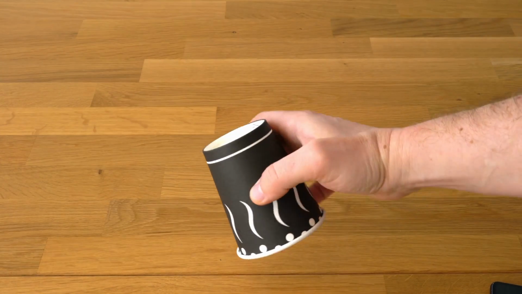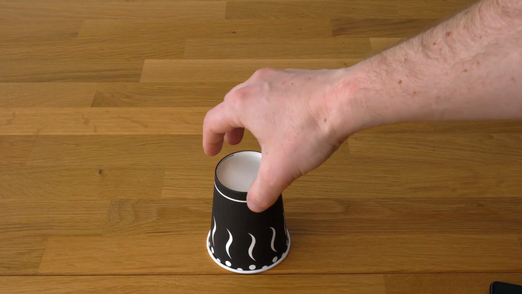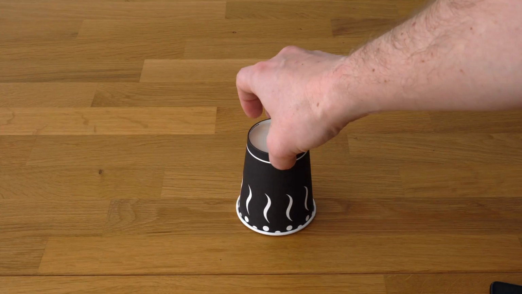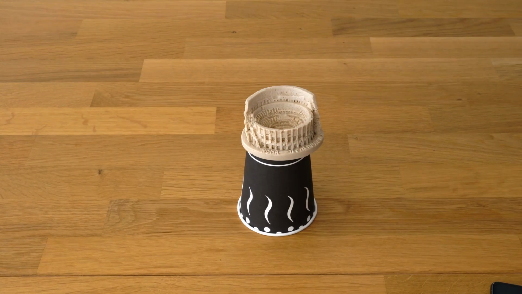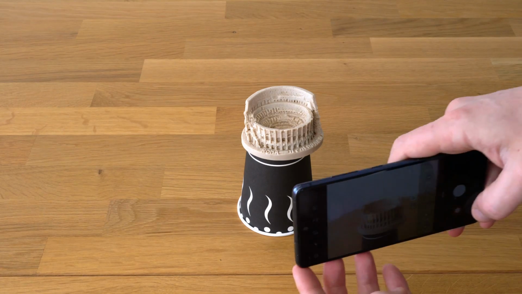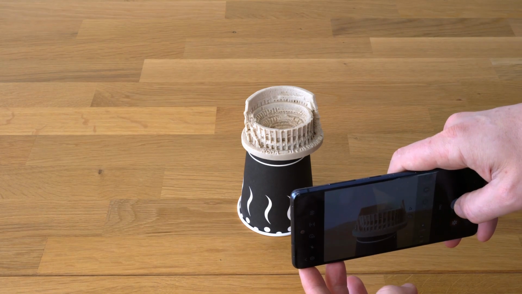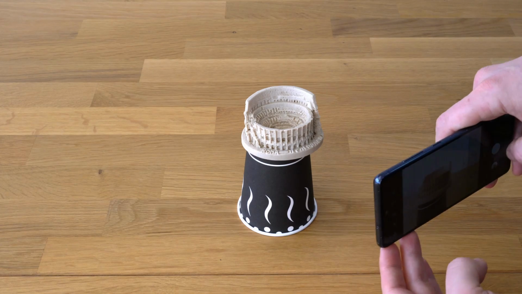You may choose something to position the object on top. This helps with taking pictures. In this case, I chose a paper cup. This will also help with the alignment of the pictures. Place it somewhere you can easily access to take all the pictures, and then place the object on top. I chose a small figure of the Colosseum, which is non-reflective and has a lot of surface detail. Start taking the pictures at a horizontal level and all around the object.